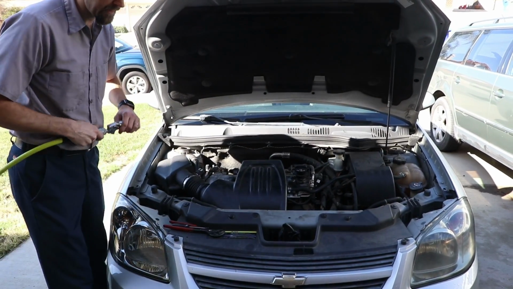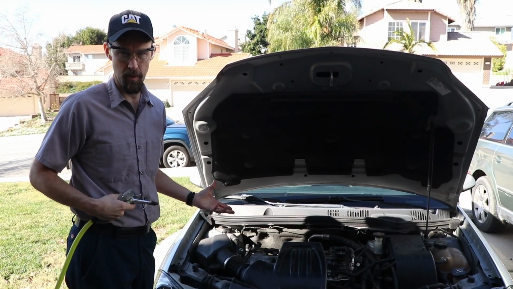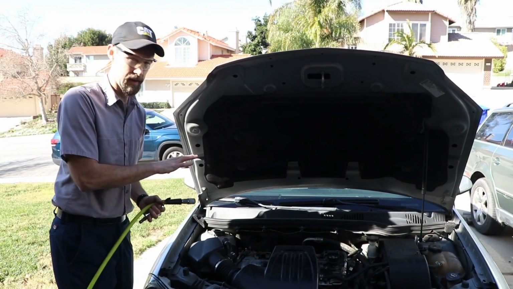And there you go. Now we don't have to worry about anything getting into the engine, even though we're going to have it exposed only for a minute, 30 seconds maybe. That's very important.